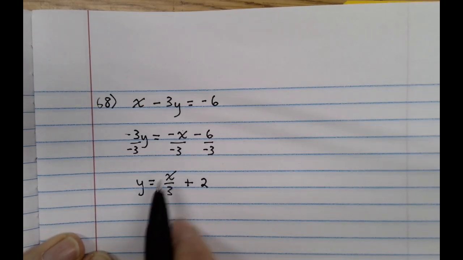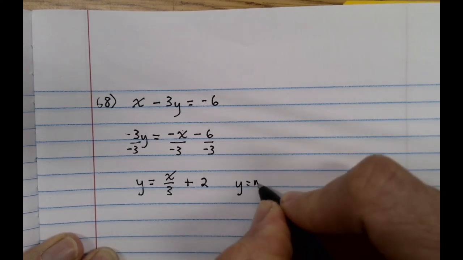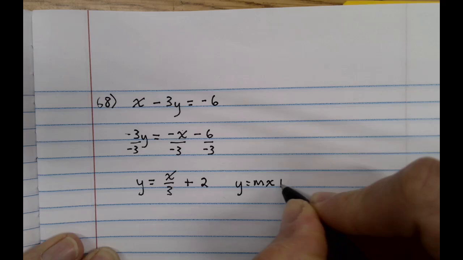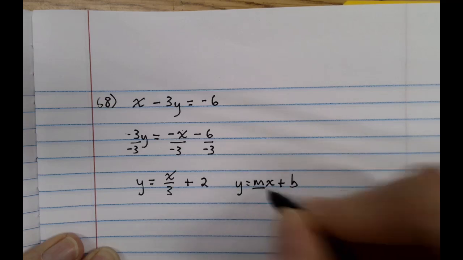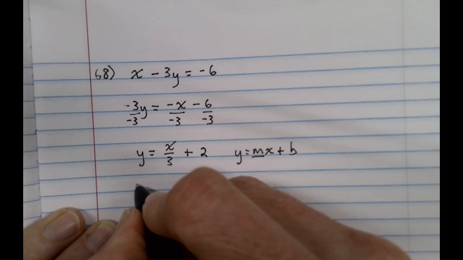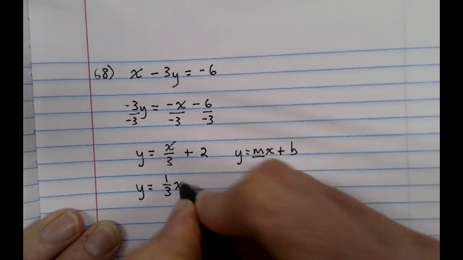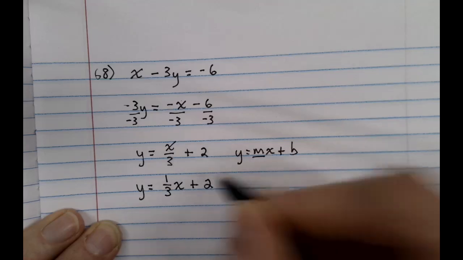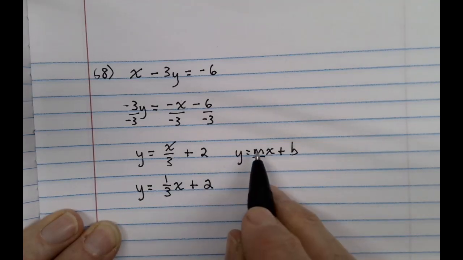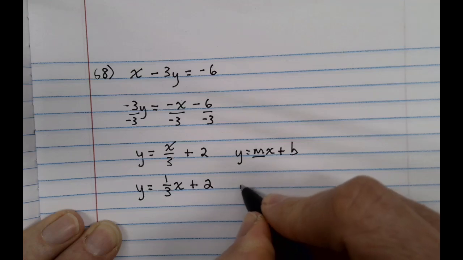Because what is the slope? Remember, slope-intercept form is y equals mx plus b. But what is m? Well, m is kind of hard to see when I write it like this, but if I rewrite it, like this, now I can clearly see what m is supposed to be. Oh, m is supposed to be 1/3. There's the slope.